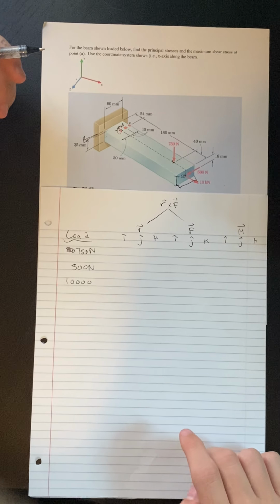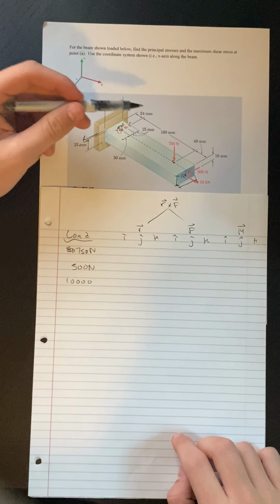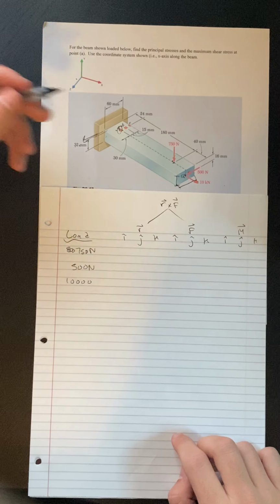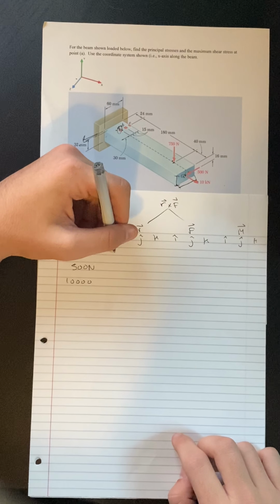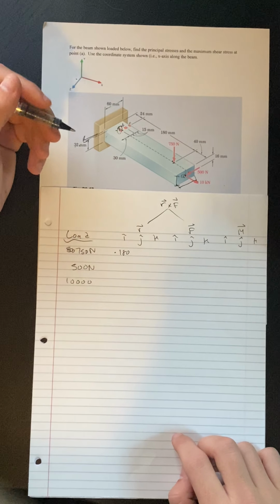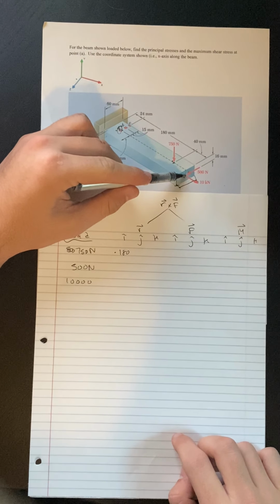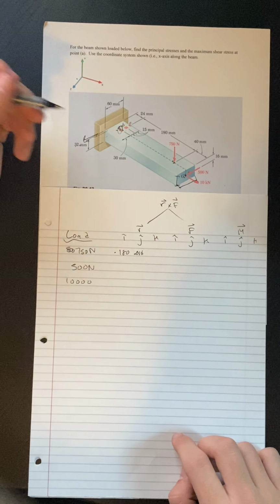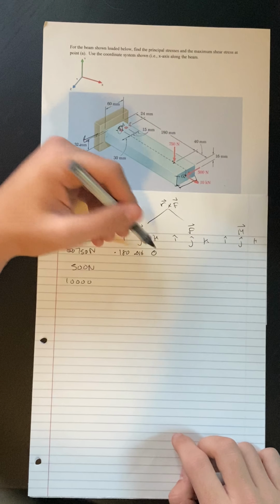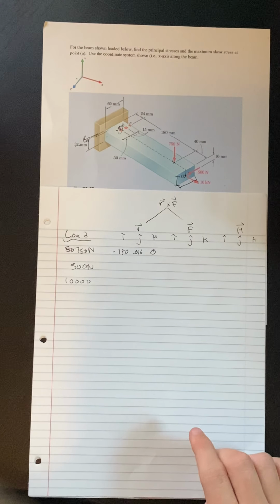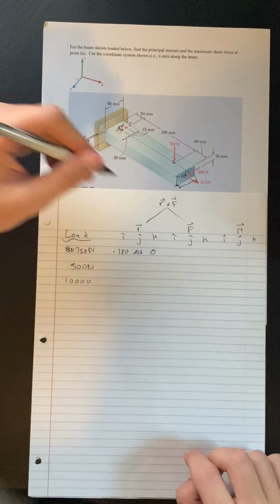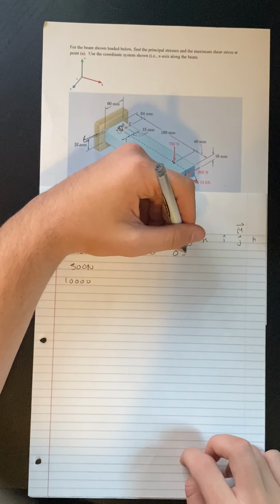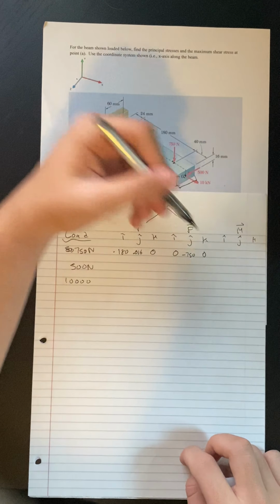And so to start off with our 750 Newton load, that is 180 millimeters from point A that we're working with. I decided to change it to meters, so that's going to be 0.180 meters. And it's also going to be from that point up 16 millimeters, or 0.016 meters. And it's not moving in the K direction, the Z direction. For the force, it's going downwards in the Y direction, so we're going to have a 0, a negative 750 newtons, and another 0.